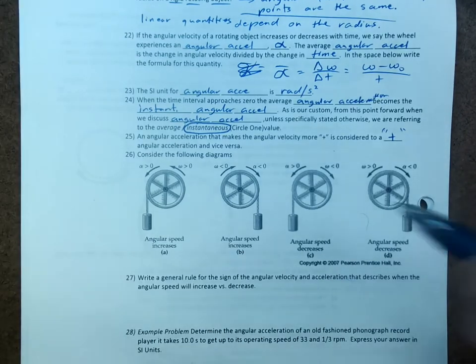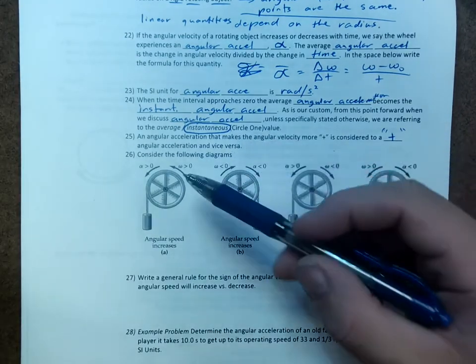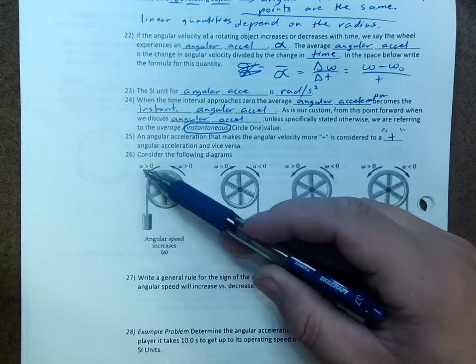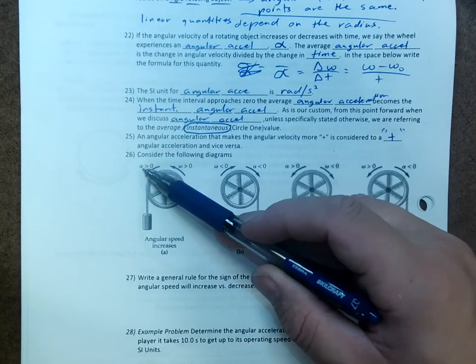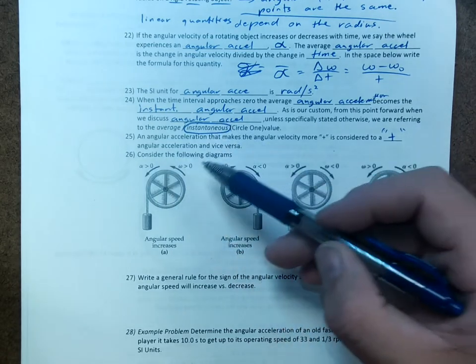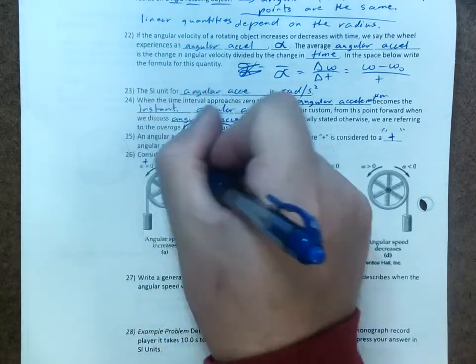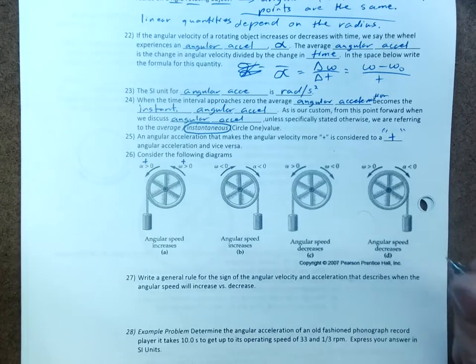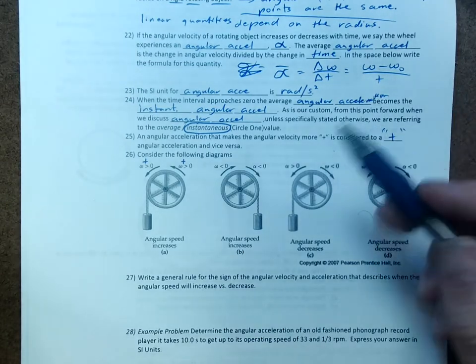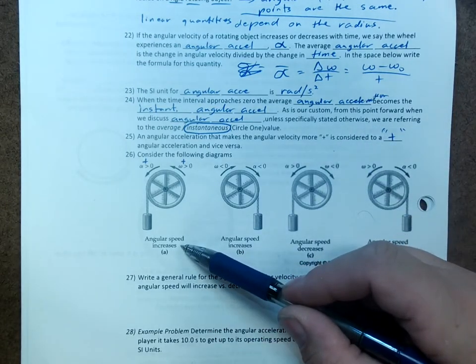Okay, then we're asked to consider these diagrams. In my first diagram, we have an angular acceleration alpha that's greater than 0. We have an omega greater than 0. That's to say both alpha and omega are positive. And the angular speed will increase over time.